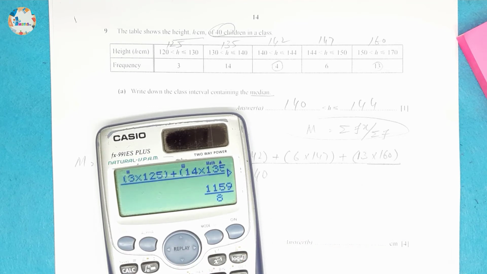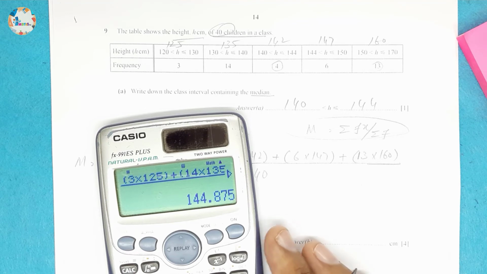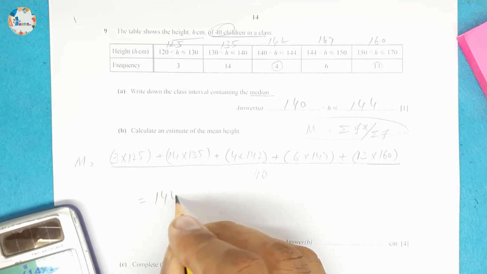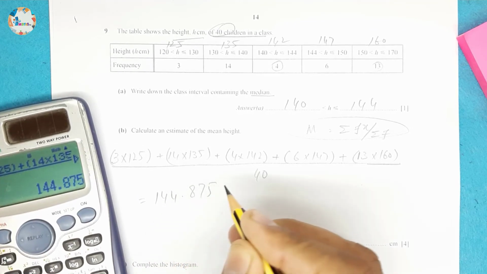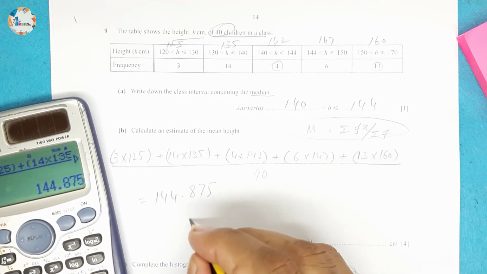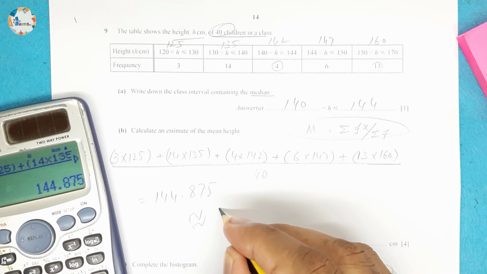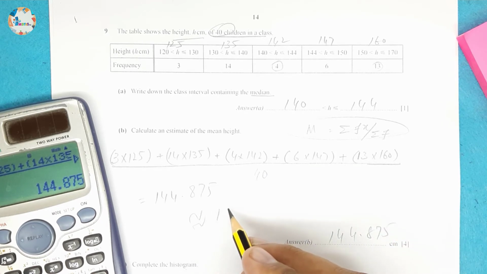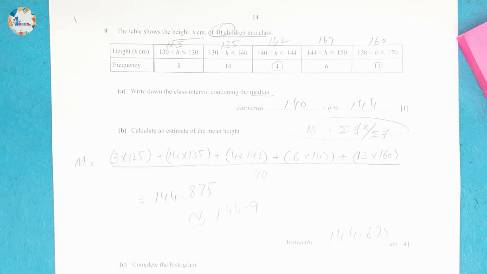This will result in 144.875. So 144.875 will be our answer, and approximately we can write a rounded answer, or we can write 144.9 if we want up to one decimal place.